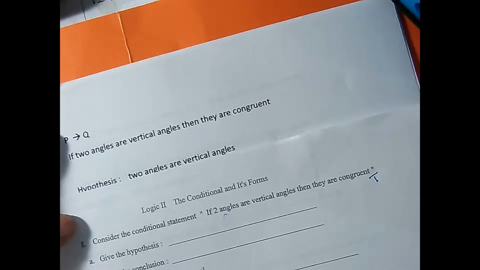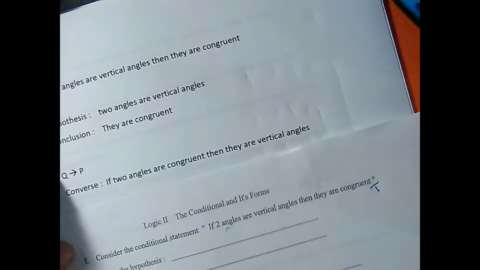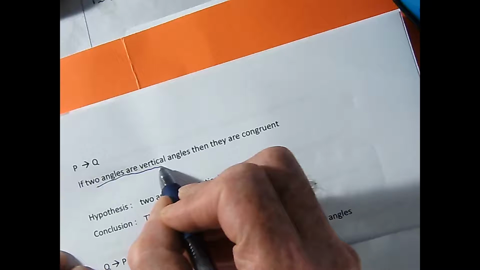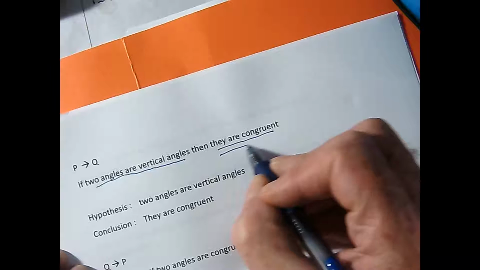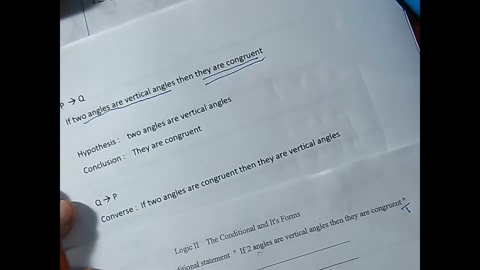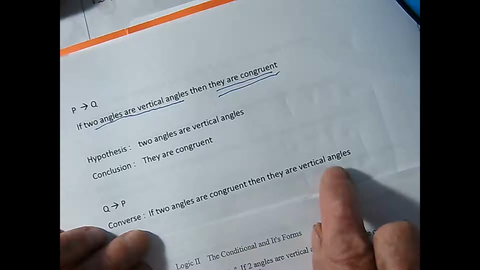I'm supposed to write the converse of that conditional next. If I switch the hypothesis and the conclusion, I will have the converse. If two angles are congruent, then they are vertical angles.